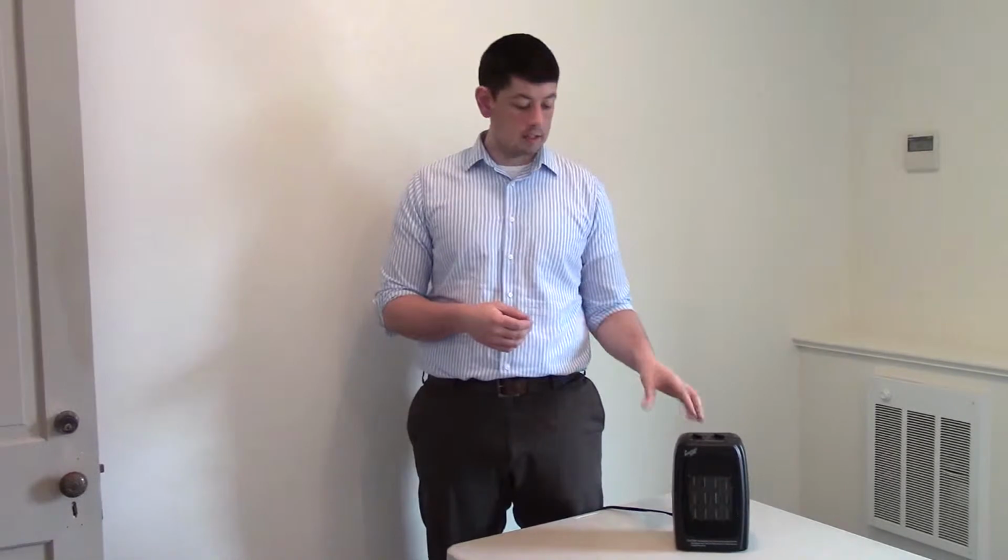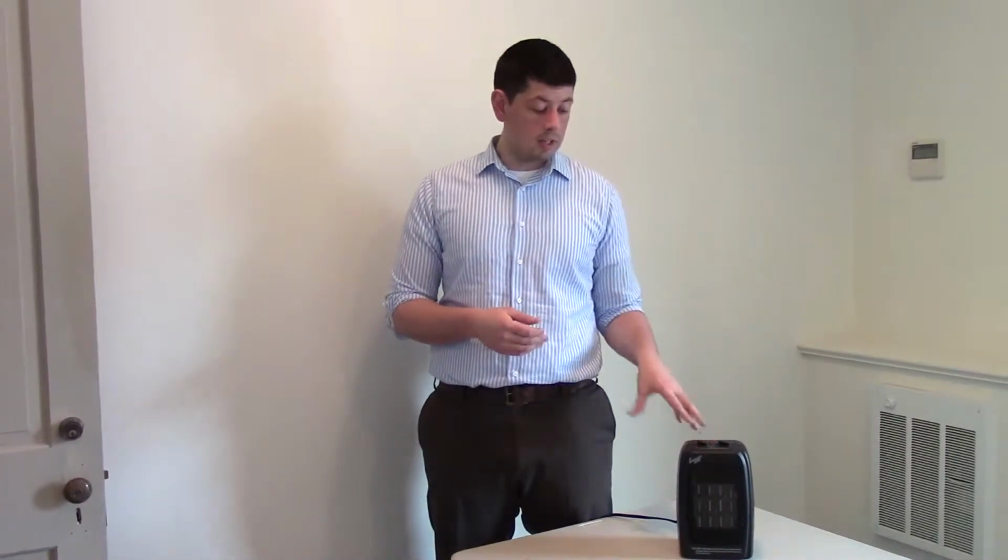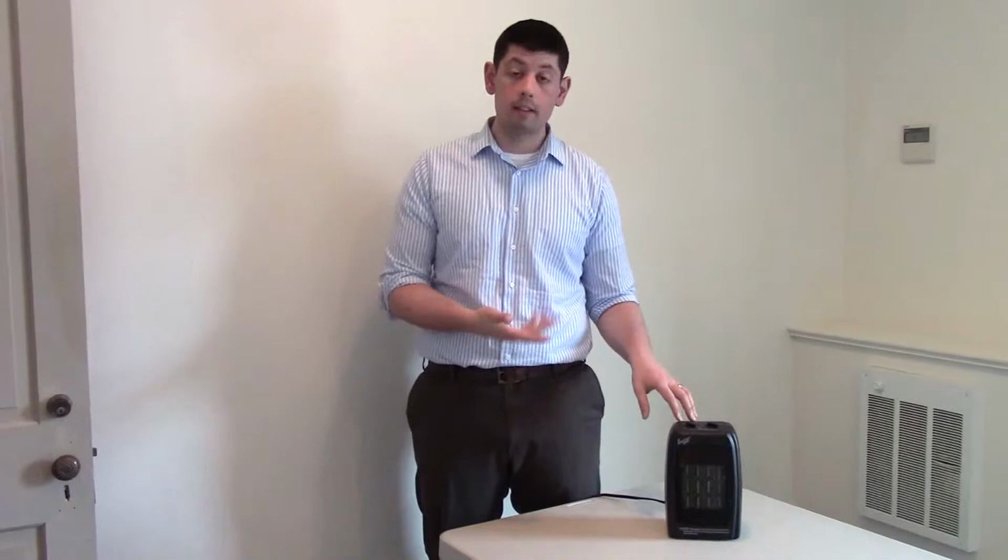In addition to sending an alert, a user can also configure a device to turn on or turn off if a threshold is crossed. For example, consider this portable heater. A user can set a power threshold and configure this device to automatically turn off upon exceeding that threshold. Let me show you.